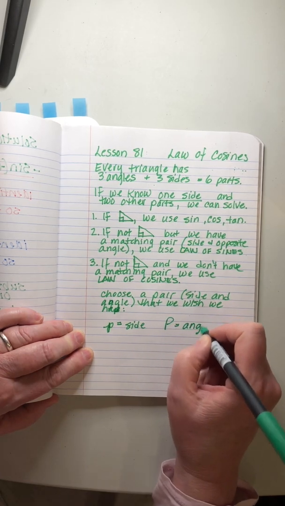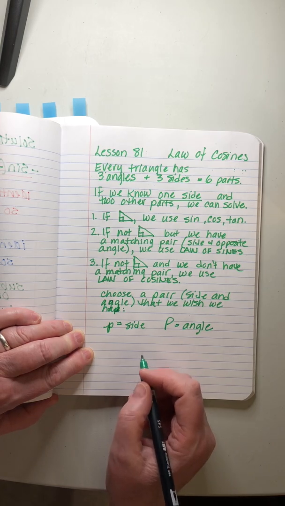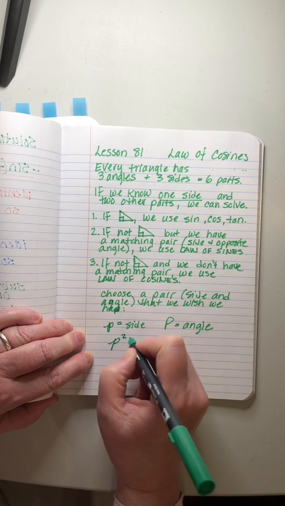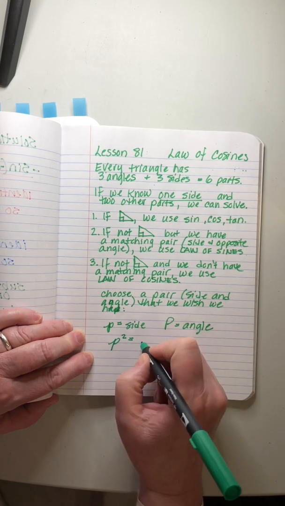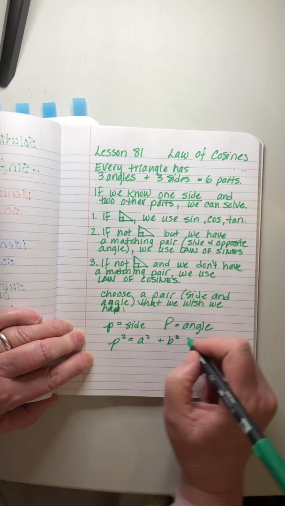Grace is barking. I might have to go deal with her. And the formula that we use is P squared equals, oh good, my daughters are coming to the rescue.